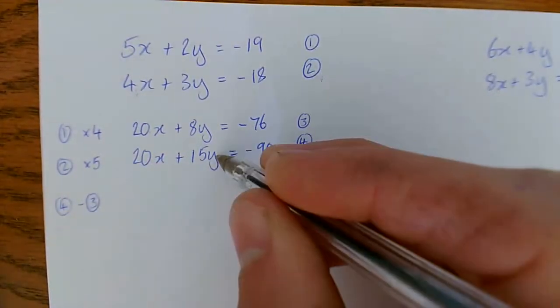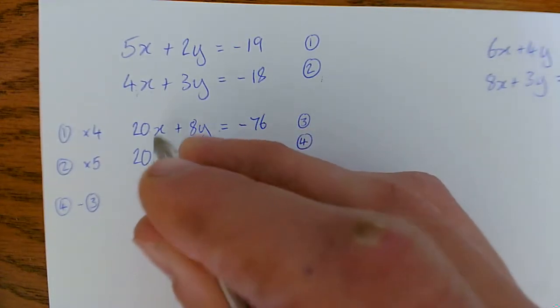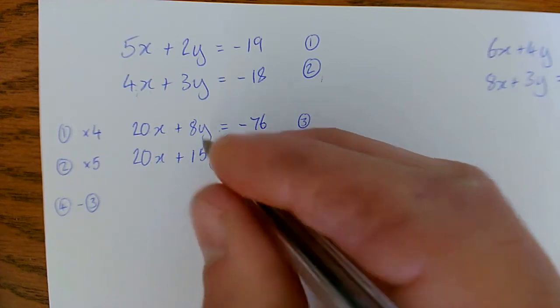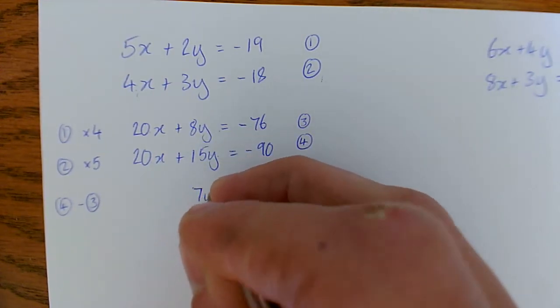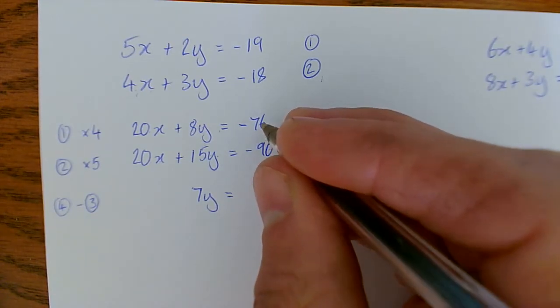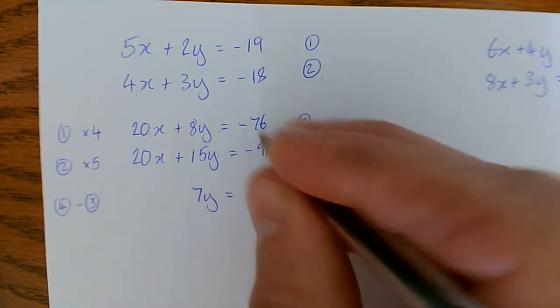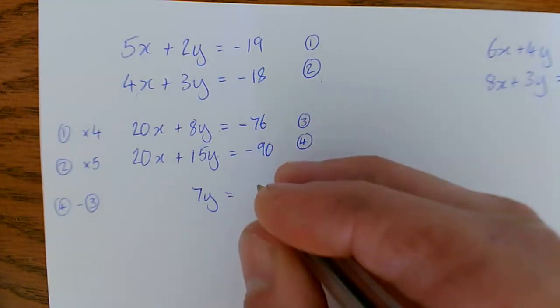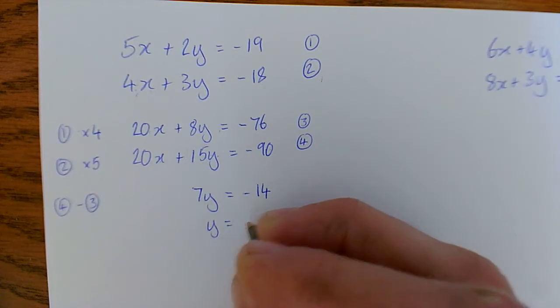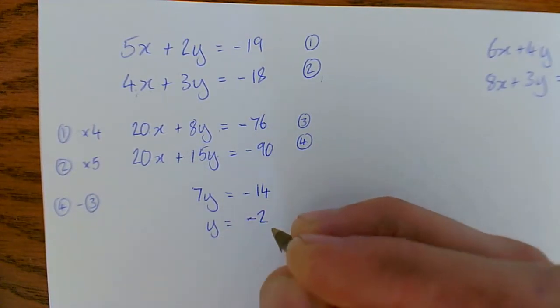So I'm going to do equation 4, take away equation 3. 20x, take away 20x is nothing. That's why we did all of this. 15y, take away 8y is 7y. Minus 90, take away minus 76. Taking away minus, so adding. So minus 90, add 76 is minus 14. And so y is minus 2.